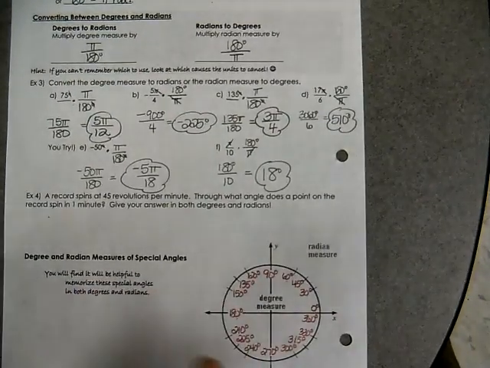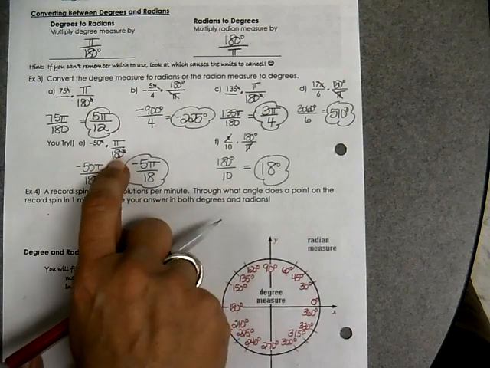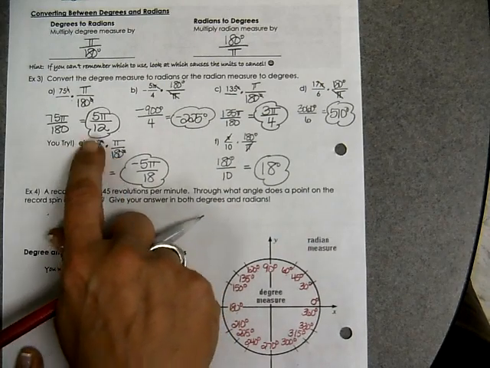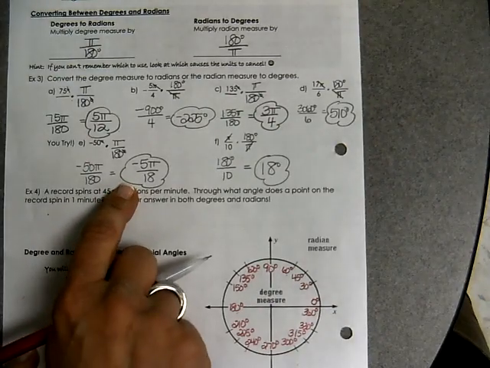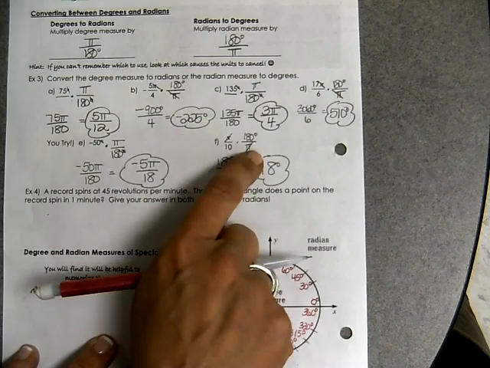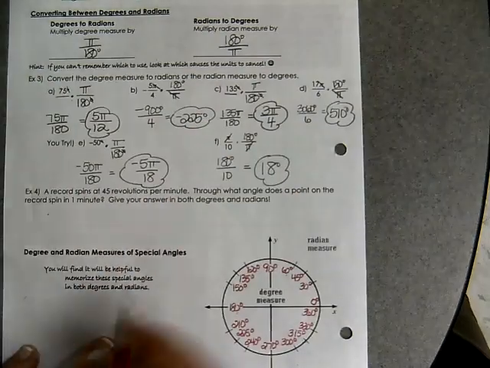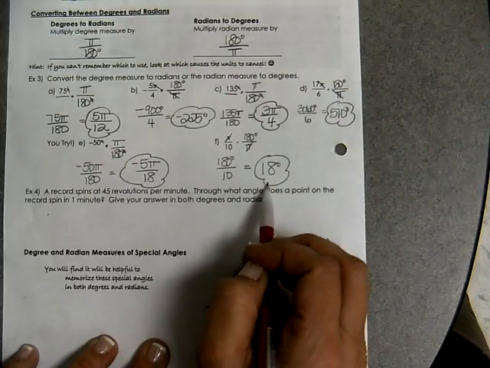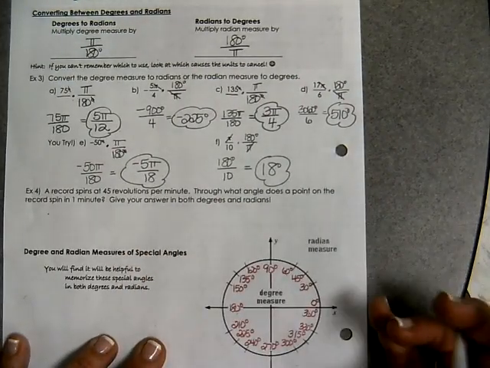Okay, here are the you try answers. Here I multiplied by pi radians over 180 degrees so that the degrees would cancel. Simplified to get negative 5 pi over 18. Here I multiplied by 180 degrees over pi radians so that I could keep the degree as the unit and cancel out those pi's. And I ended up with 18 degrees. Any clarifications on example 3?